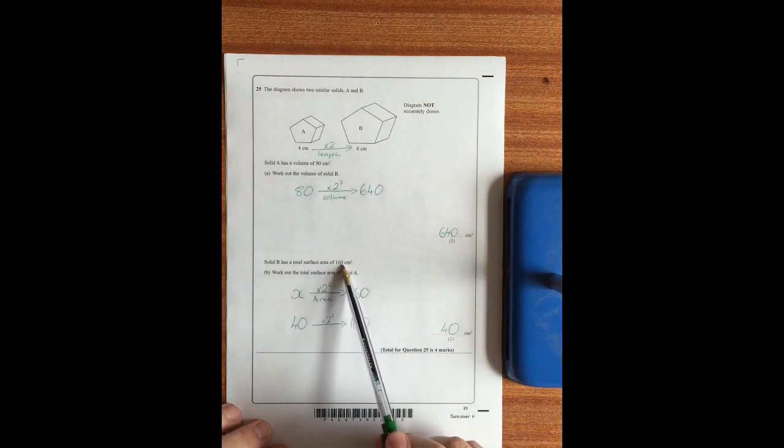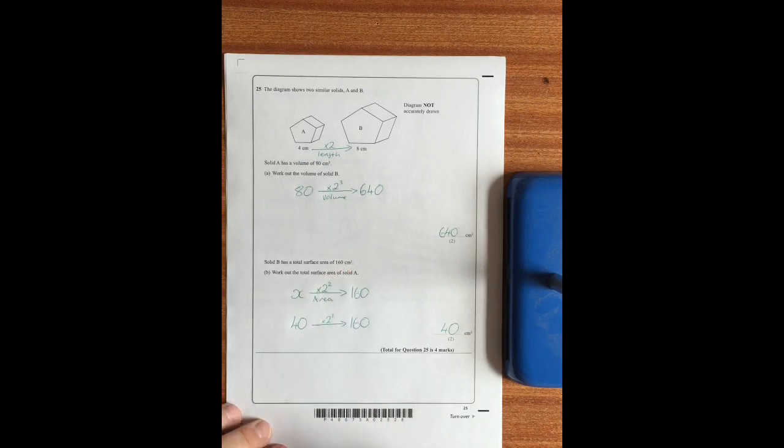If the surface area of B is 160, then we know that the scale factor is going to be 2 squared, because we're talking about area. So the scale factor for the areas will be 4. So we would find something times by 4 was 160. So if we divide by 4, we know that the answer must be 40.